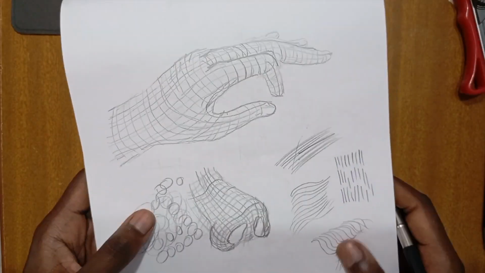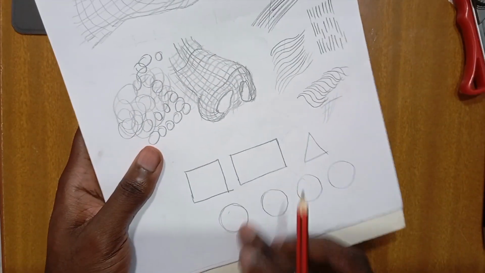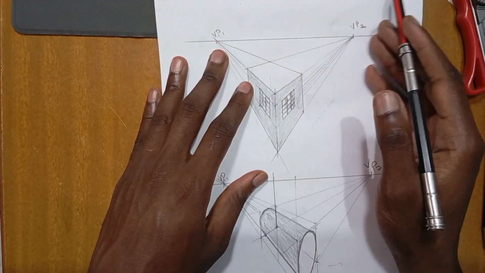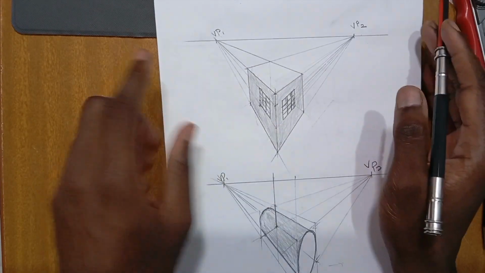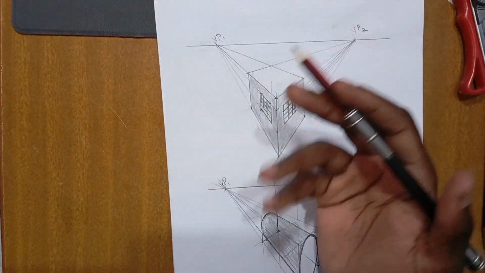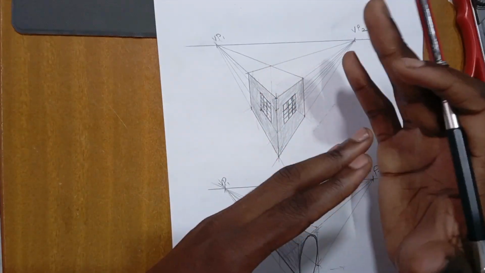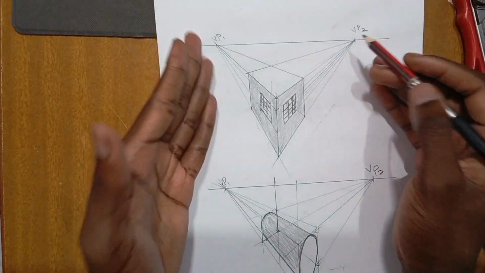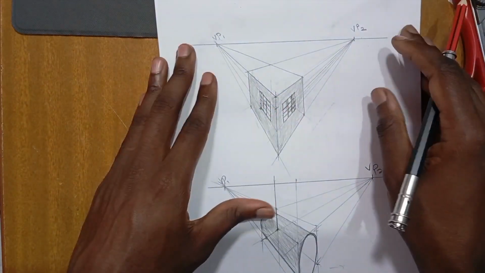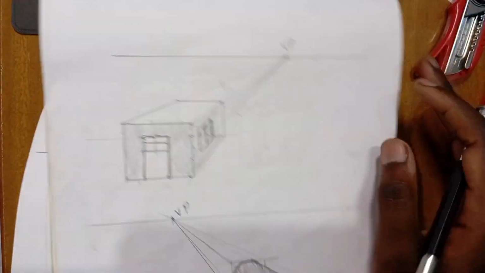Now, particularly for this topic, I was going to share with you how you can draw shapes in perspective, and how you can translate it into understanding how perspective works. Now, there are three or four types of perspective. First, we have the linear perspective. Linear perspective is this one when you have vanishing points. We have 1-point perspective, 2-point perspective, and then 3-point perspective.